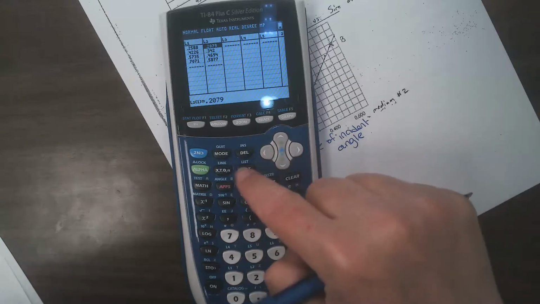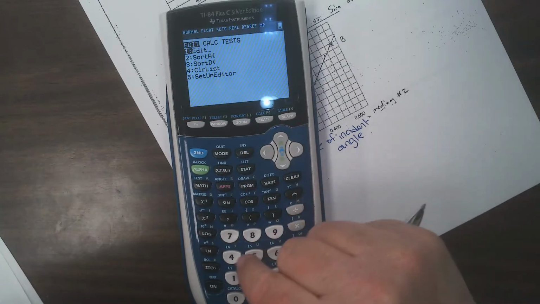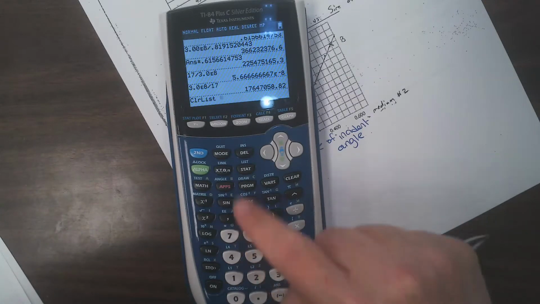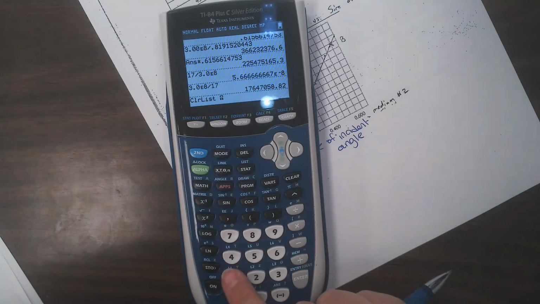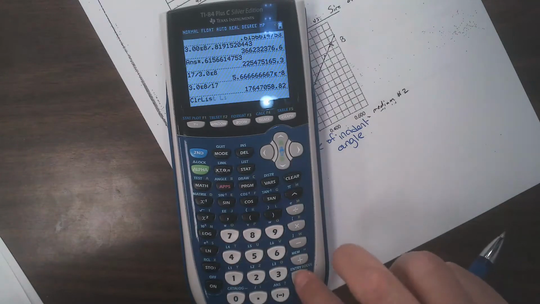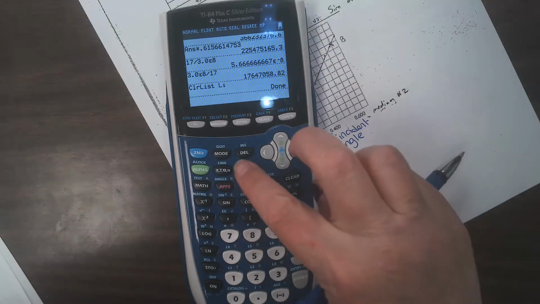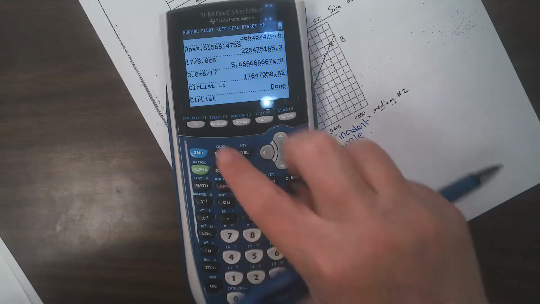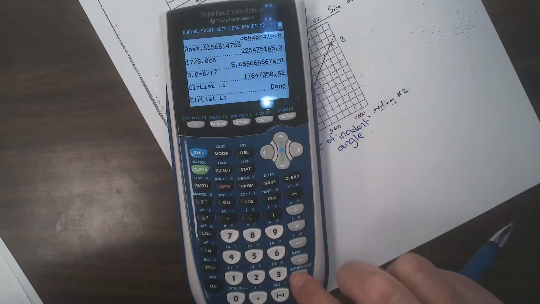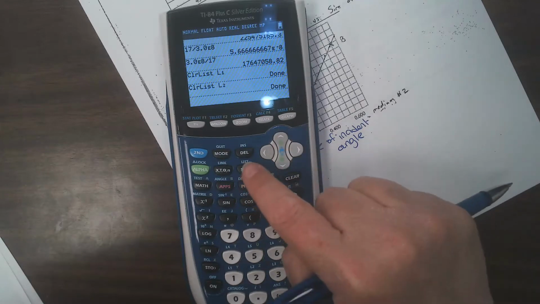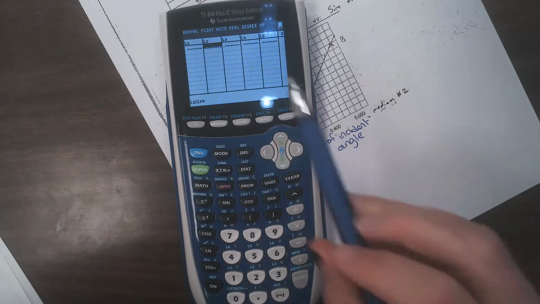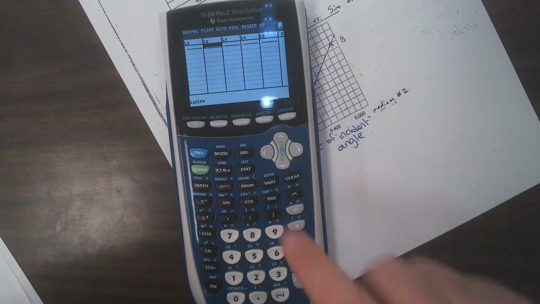If we go back to stat and we go 4 for clear list, and then we pick second L1, that's list 1, and then we go stat 4 to clear the list, and then second L2 to clear that list. When we go back under stat and we go edit, we can see that these cells are empty.